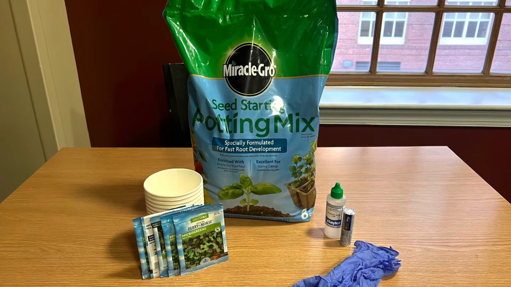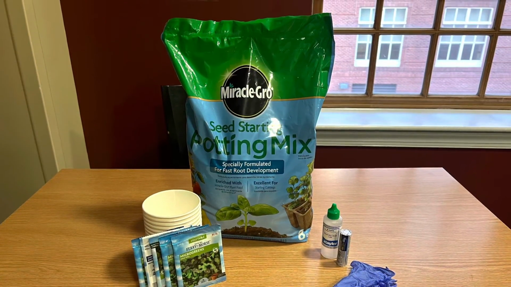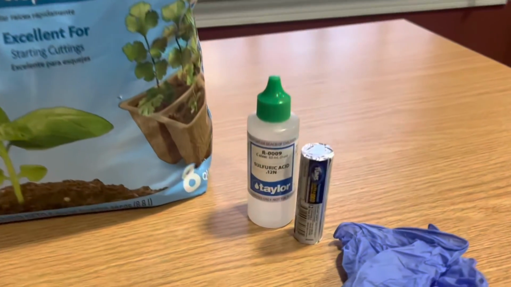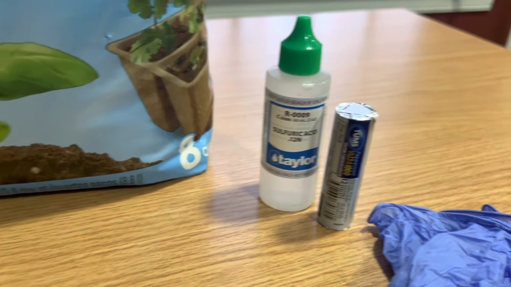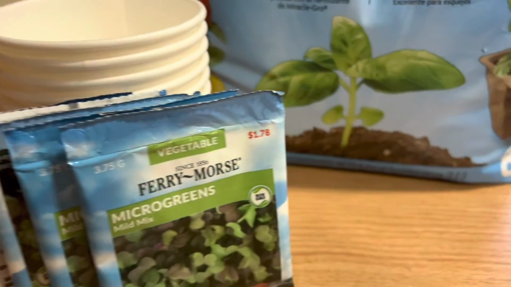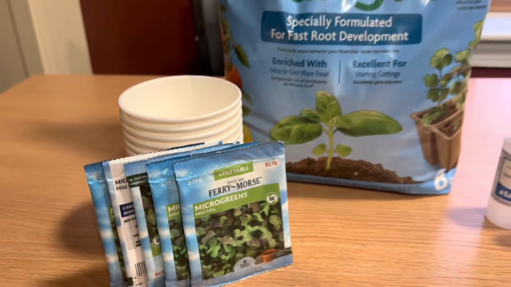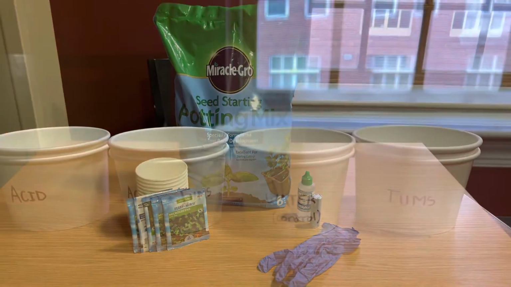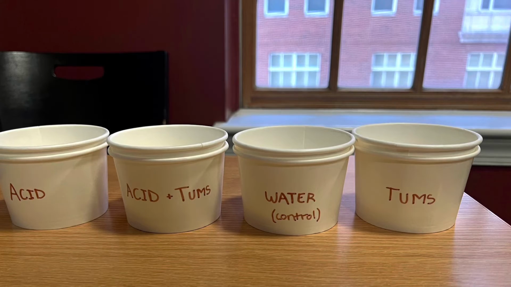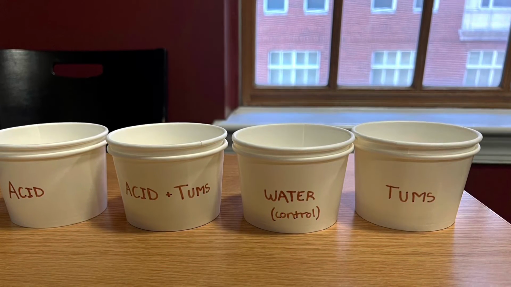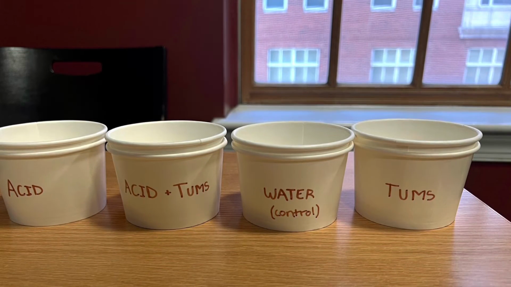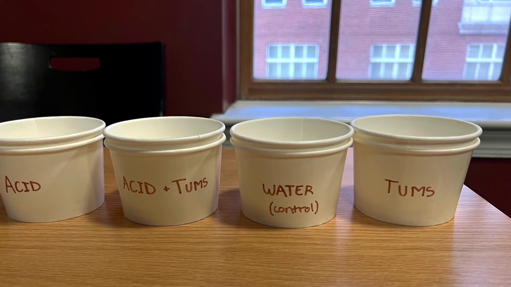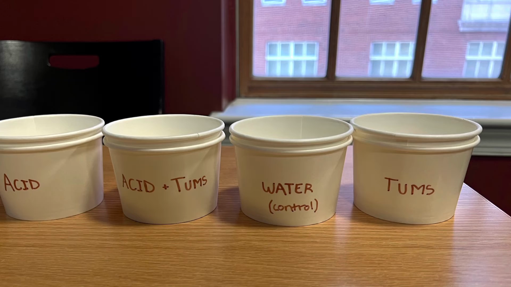In order to perform this experiment, we will need soil, water, cress plant seeds, sulfuric acid to create the acid rain, Tums, some protective gear like goggles and protective gloves, pH strips, and pots for the plants. The plant we will use is cress, which we will grow in 4 different pots. Due to the time constraint that we are limited to for this project, cress will be a good choice since it is fast growing, cheap, and easy to maintain.